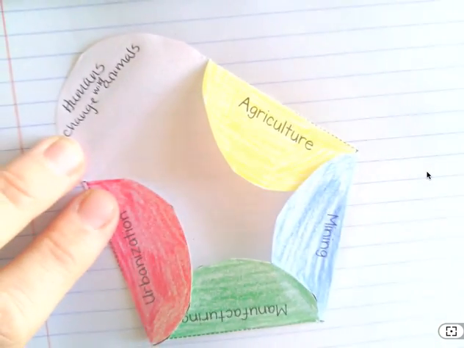Humans change animals. Oh, I should say wild animals. Wild animals into trained and gentle animals.